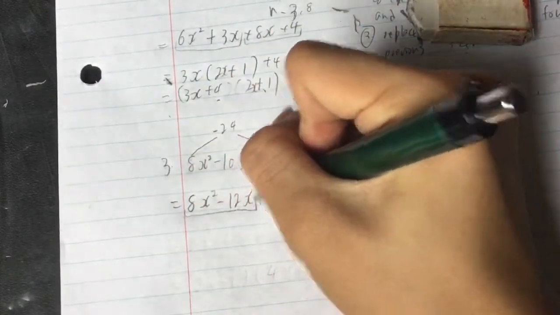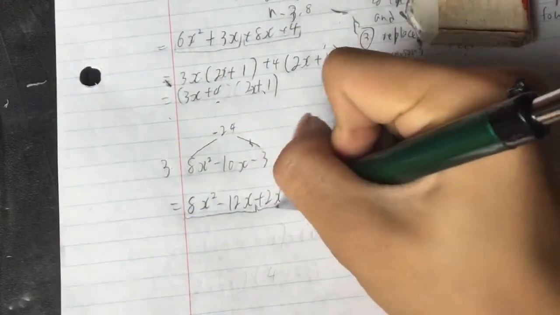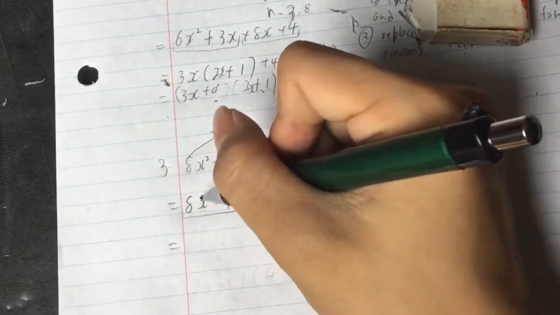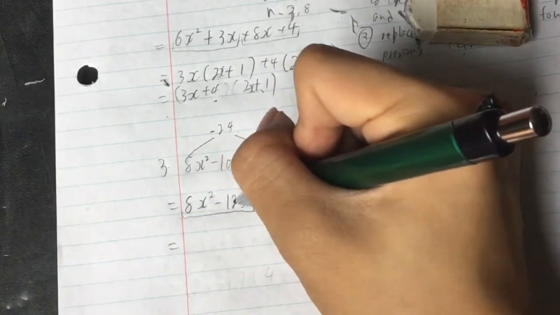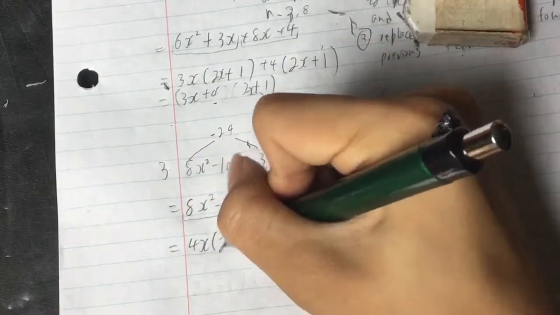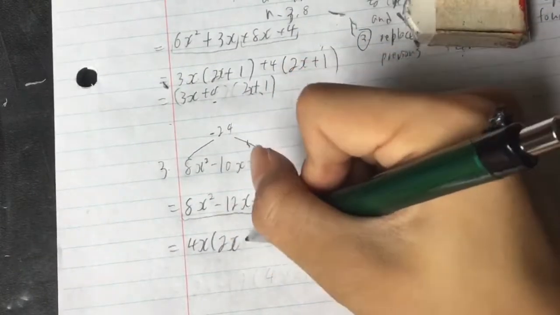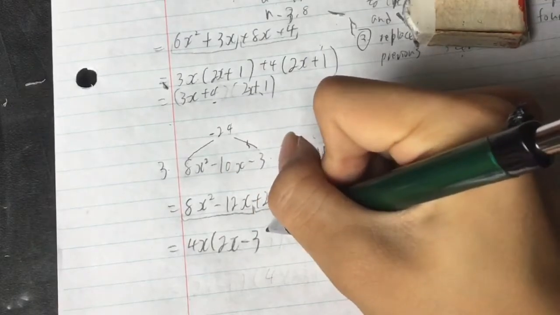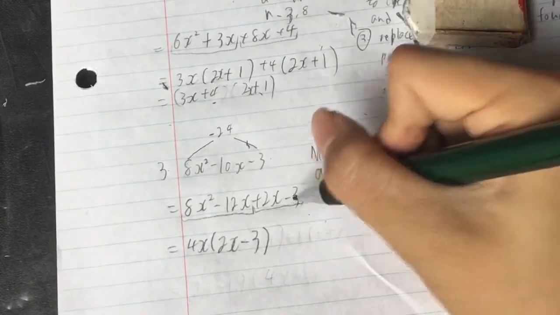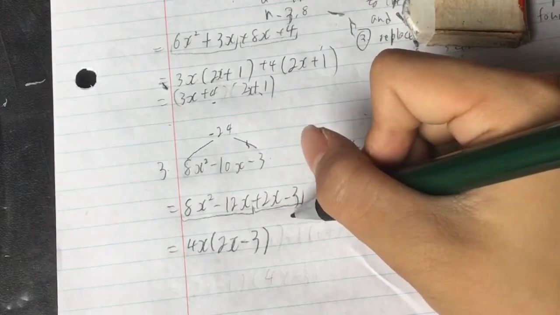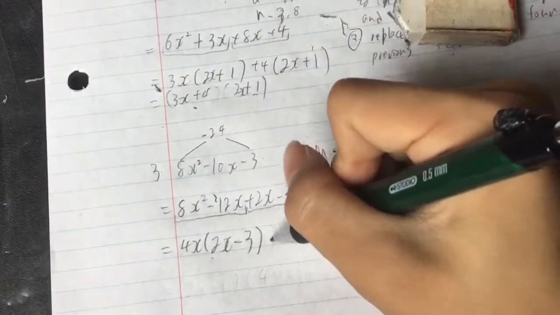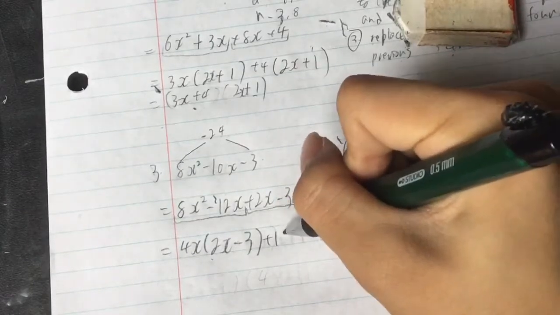So these two are a group, and these two are a group. So the greatest common factor of 8 and 12 is 4x, so 4x(2x minus 3), and the common factor of 2x and negative 3 is 1, so plus 1, positive 1.